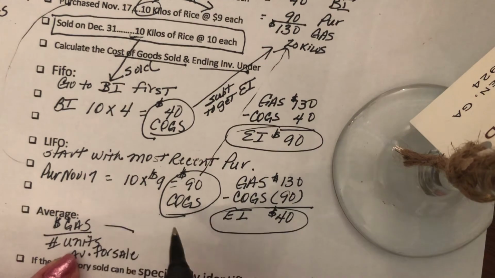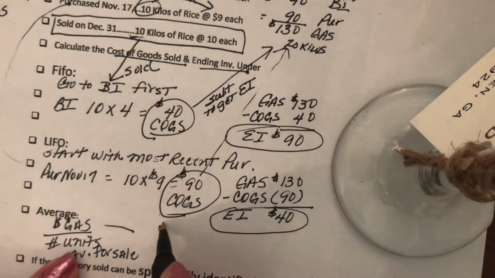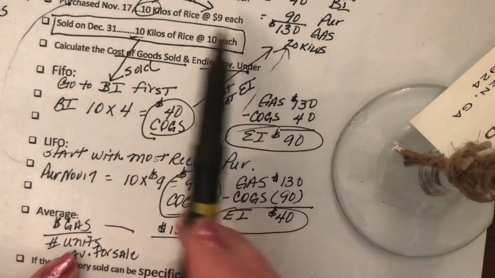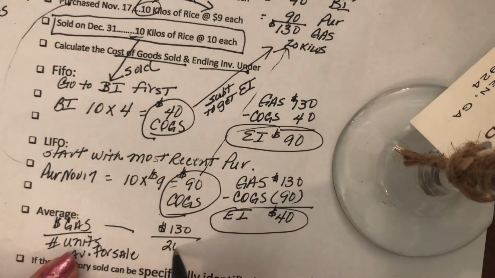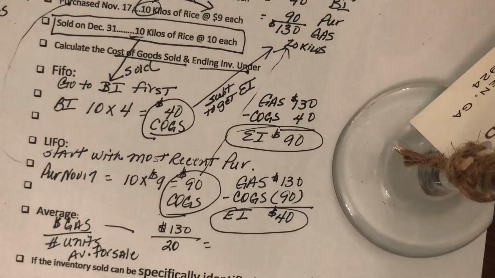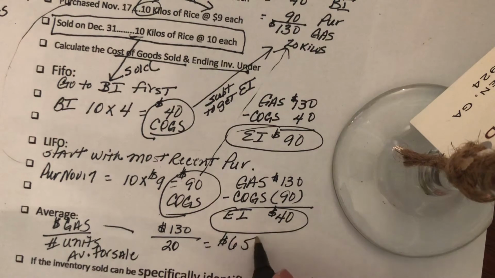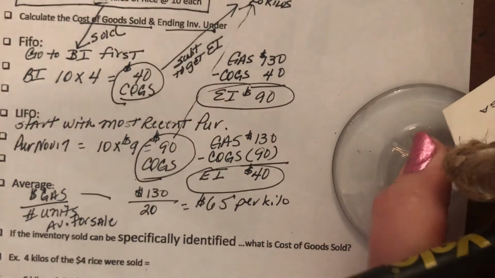So the dollar amount came from the top here, all the way to the top where we calculated it, $130. Number of units we have available would be the 20, the 10 at the beginning and the purchases of 10. And when we make that division, it averages out to $65 per kilo.